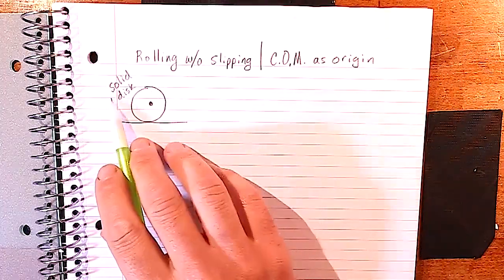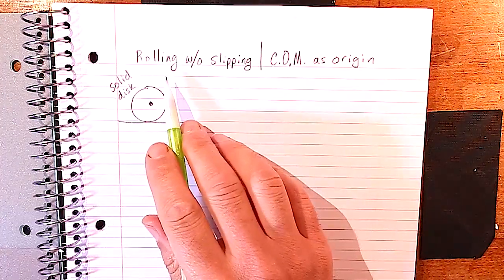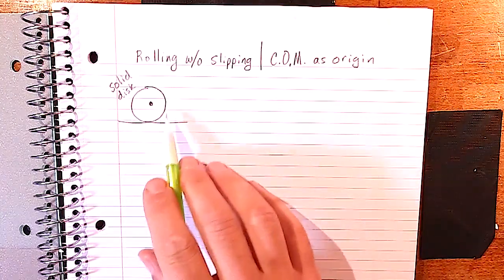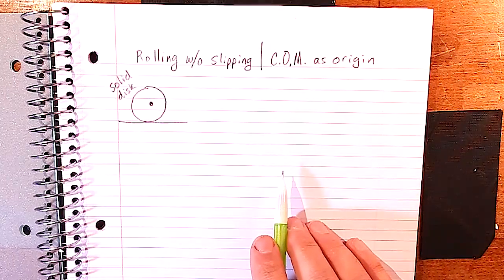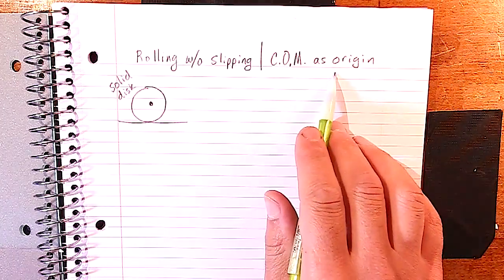Okay, let's say we have a solid disk and it's rolling without slipping, so it's cruising along here, and we're going to use the center of mass as our origin.